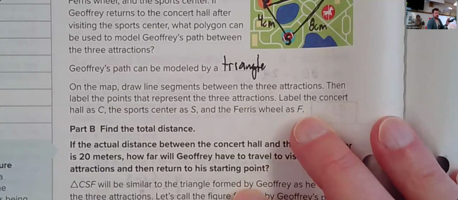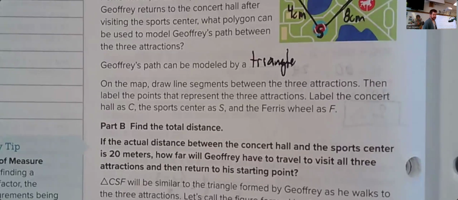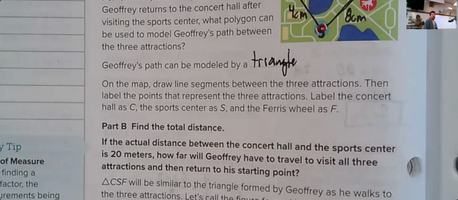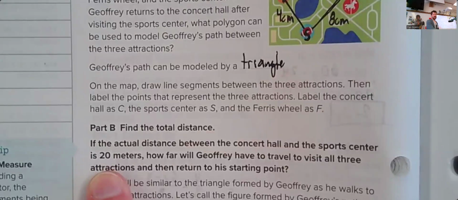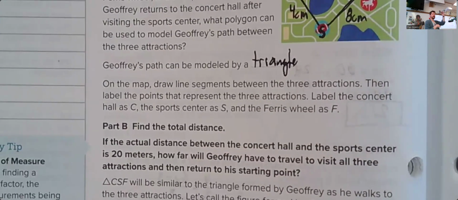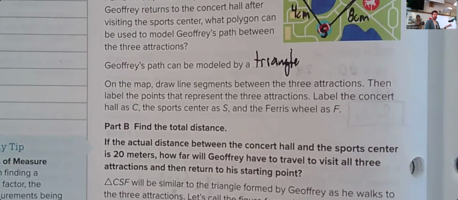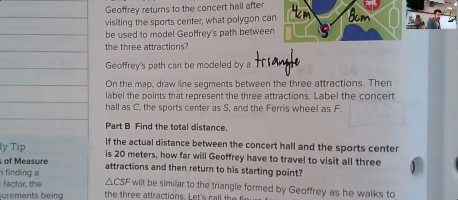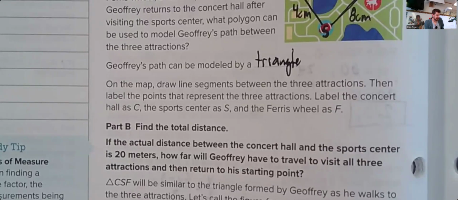So we're not actually comparing the units of measurement in any way. If we're just talking about 4 centimeters on the map versus 20 meters in real life, that would be 5 times to get from a distance of 4 to a different distance of 20, right? Like if you took 20 over 4, that would reduce to 5 over 1.